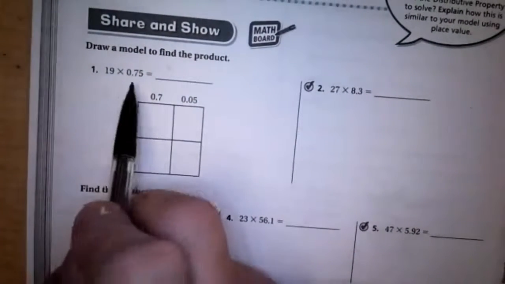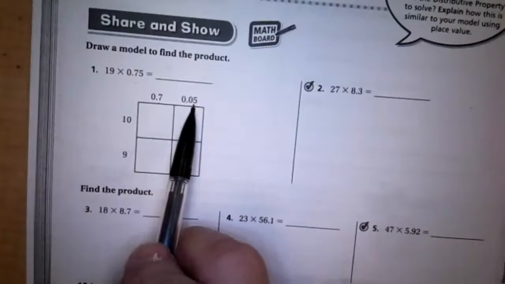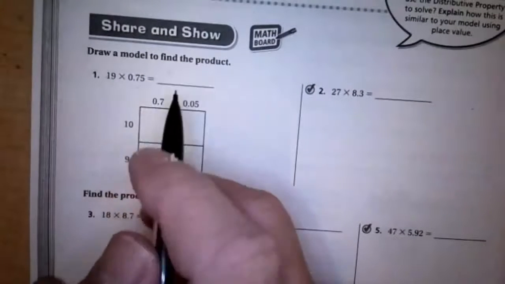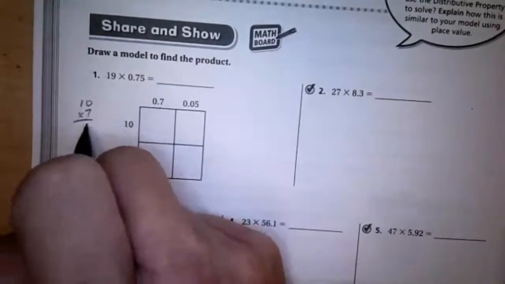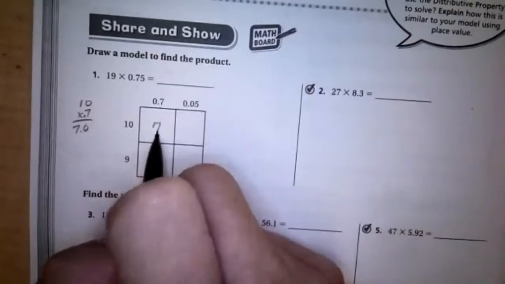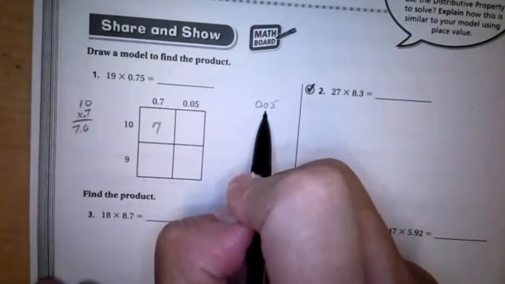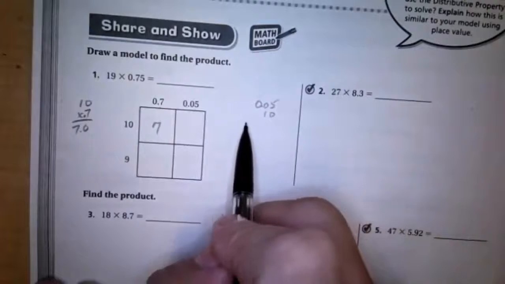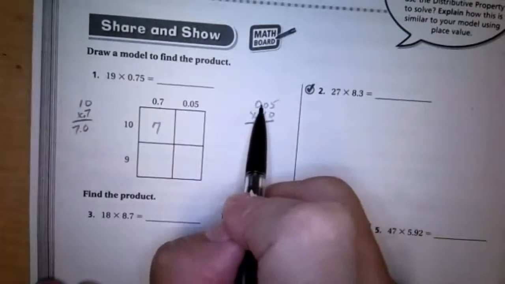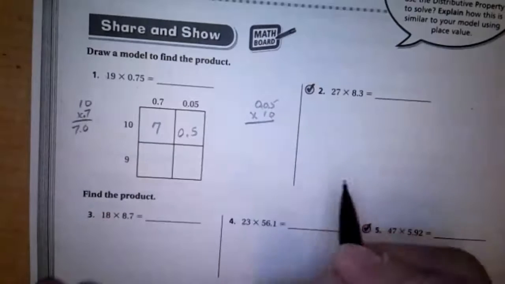19 times 7/10 and 5/100. So they've already got it set up for you. You got 7/10 here and 5/100 there. And then 19 split up into 10 plus 9, which is 19. So if you go 10 times 0.7, okay, put the decimal here, so that's 7. Again, you have 0.05 times 10. Remember, if you're multiplying anything by a power of 10, you just move the decimal one place. So that would be 5/10.